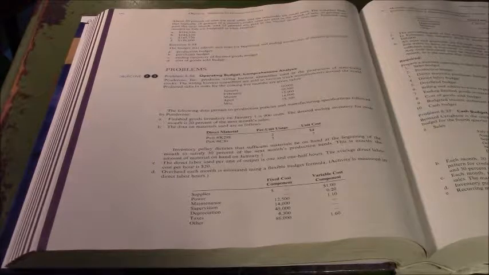We're just not going to do a cash budget. That's not something we're doing in this class. But we're going to learn how to budget all the other stuff. I love budgeting. It's very common sense. All right, so we've got the data that we need to prepare all these budgets.